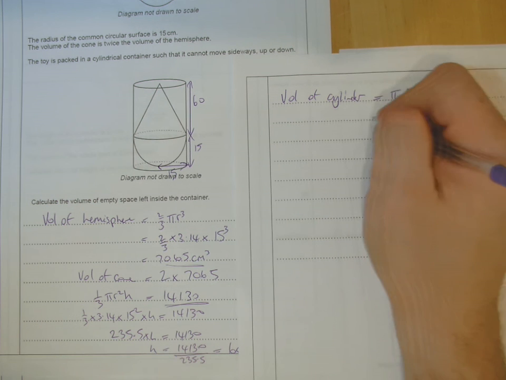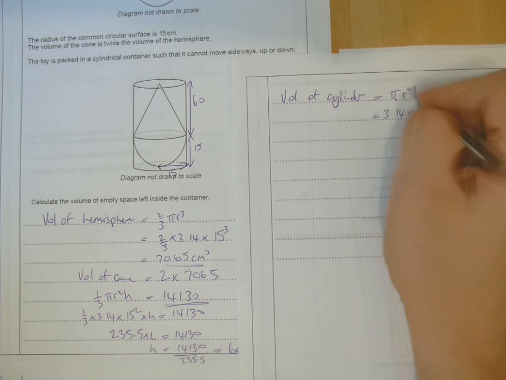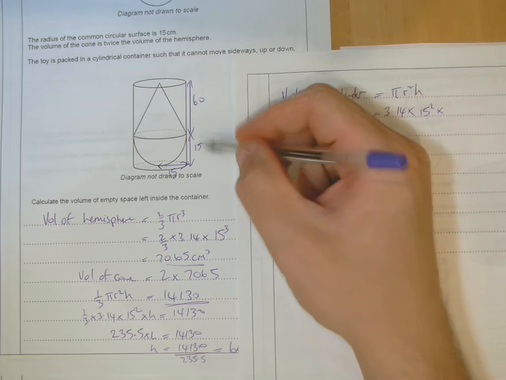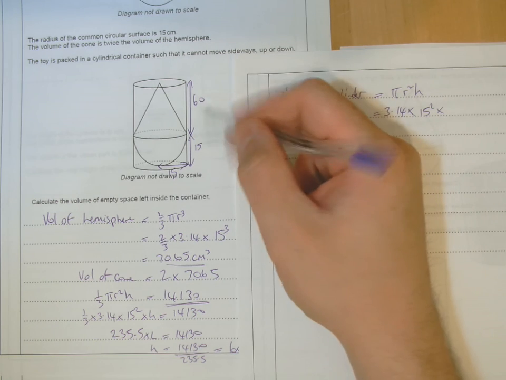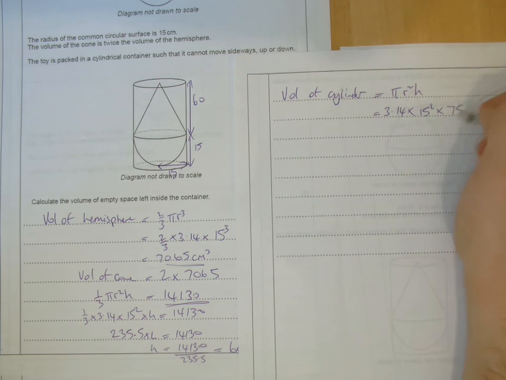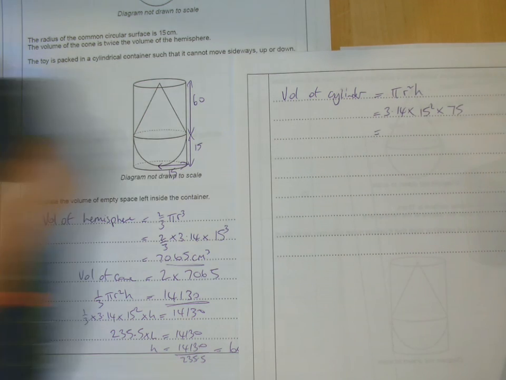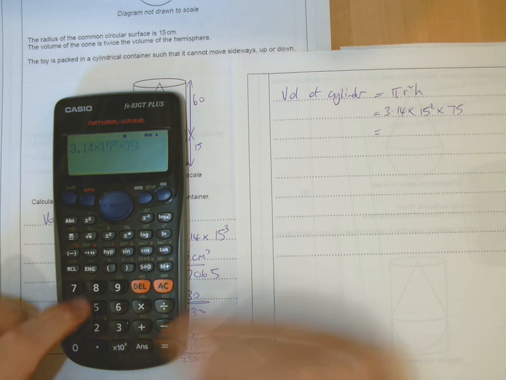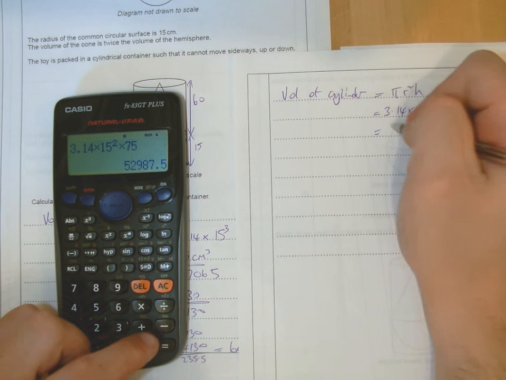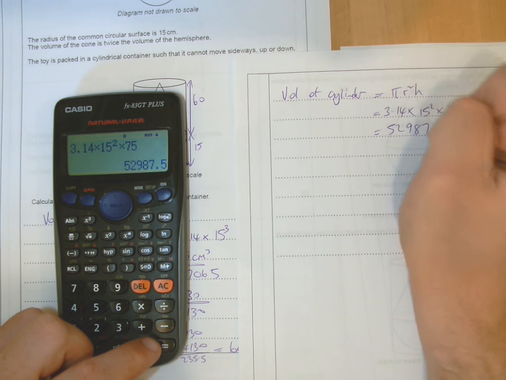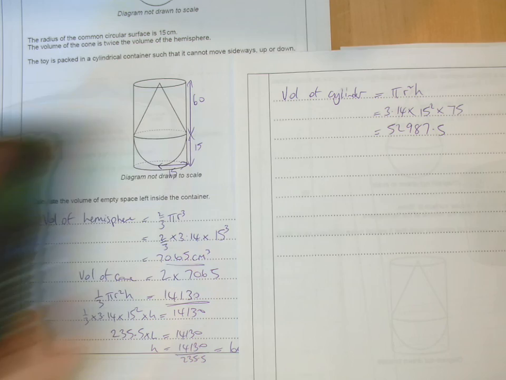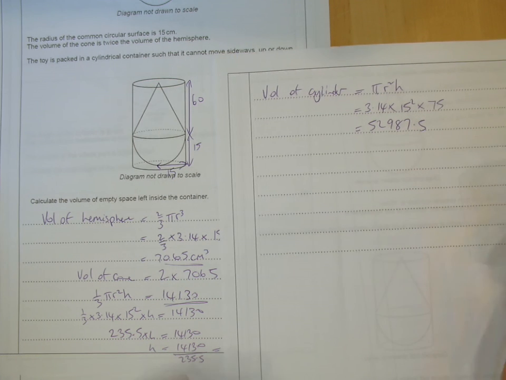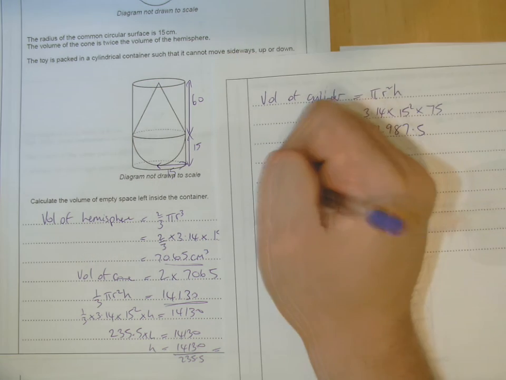You've got to remember that. 3.14 times the radius, which is 15, squared, times the height. Now the height of this cylinder would be 75, of course. We get 52987.5.